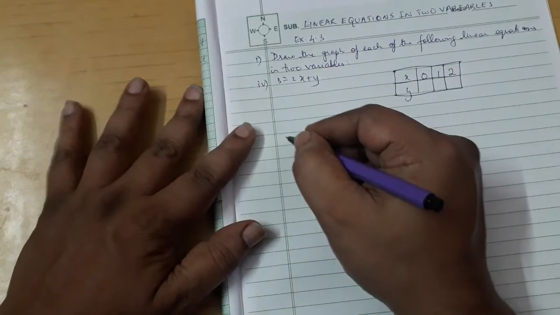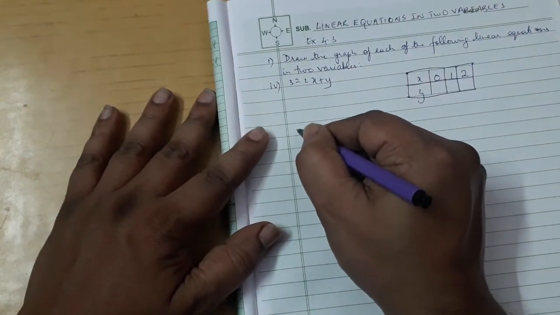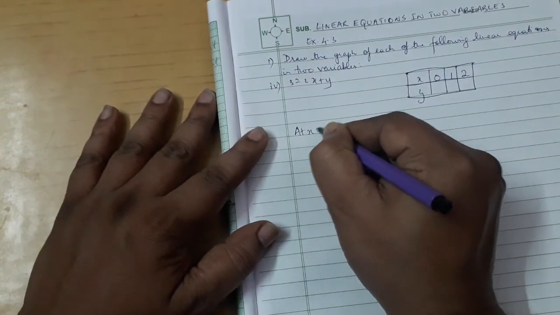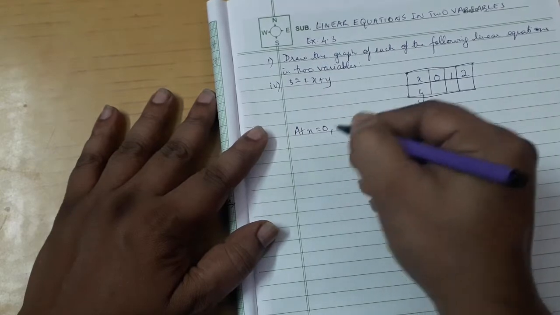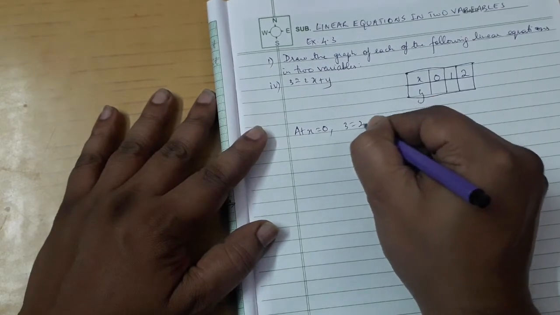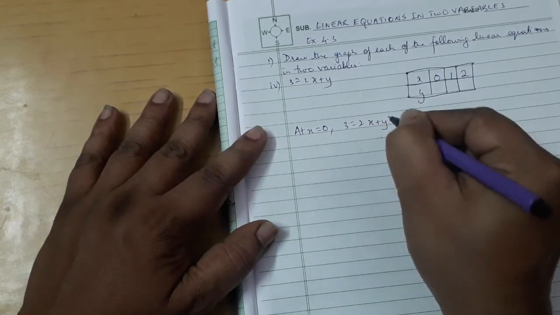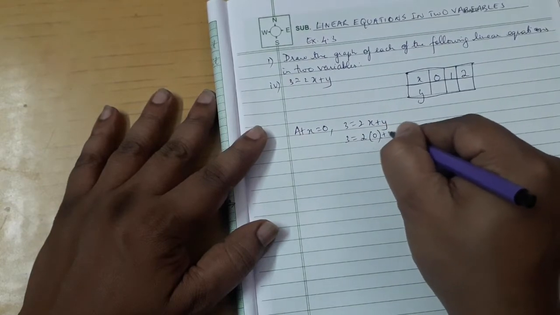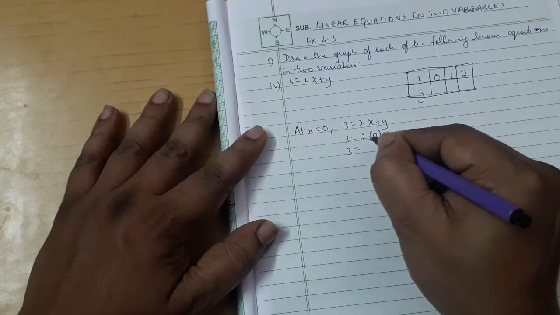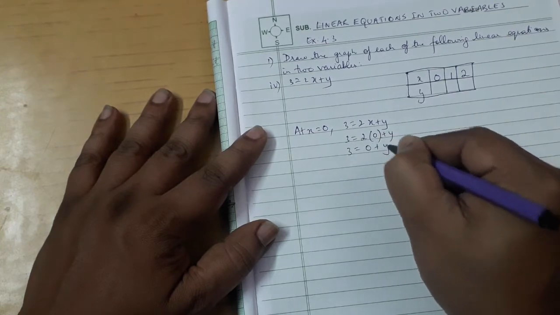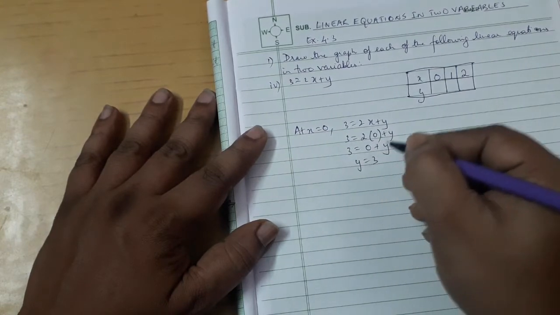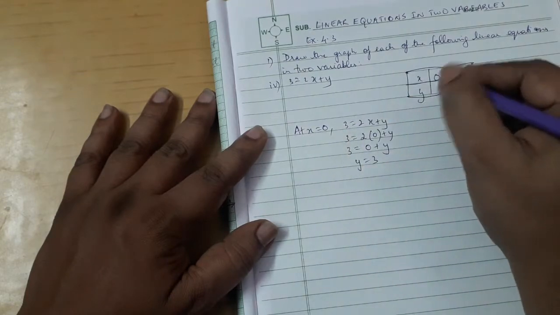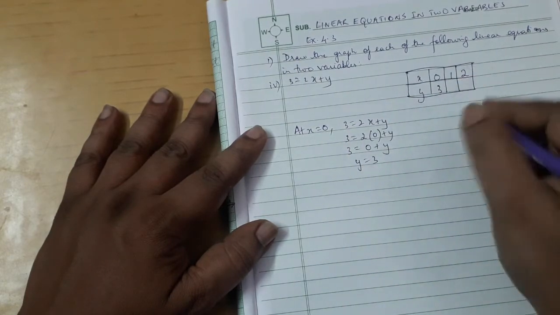So let's begin. When x is equal to 0, let's see what we get. 3 equal to 2x plus y. 3 equal to 2, instead of x we put 0, plus y, will give us 3 equal to 2 into 0 is 0 plus y. That means y is equal to 3. So when x is equal to 0, the value of y is 3.